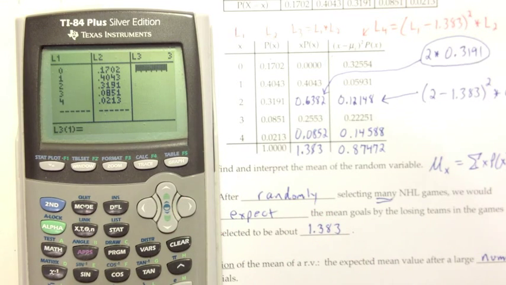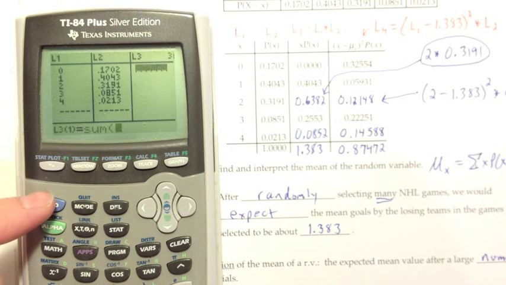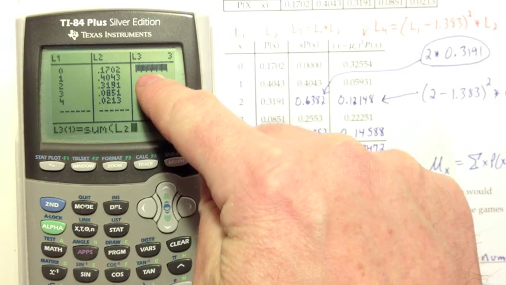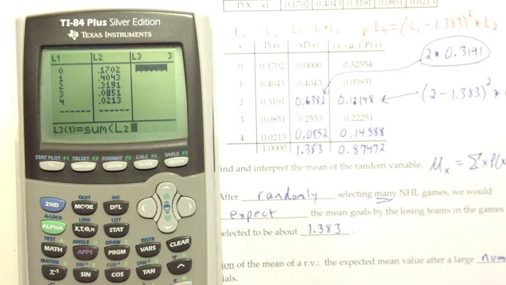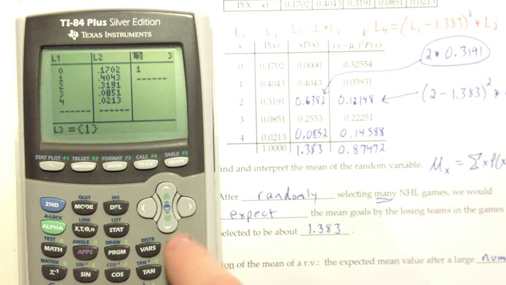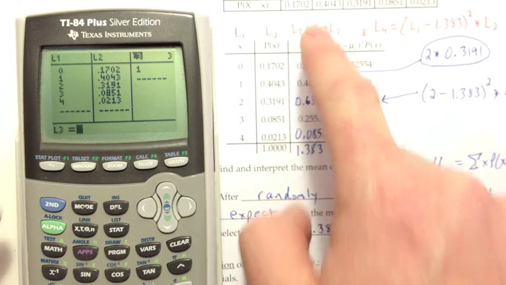And if I want to double check that real quick on the probabilities, I could go into list, math, sum, and find the sum of L2. I'm doing that in just a normal square or cell of L3 as scratch area, and I get 1, which is what it was supposed to be. So now I'm going to clear L3, and I'm going to let it be L1 times L2.